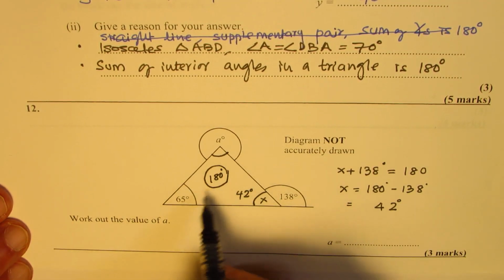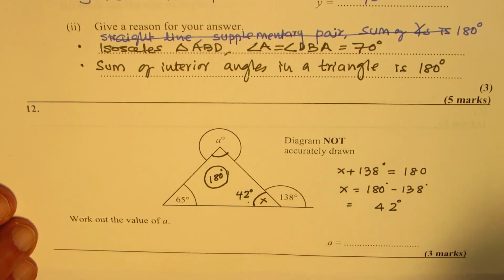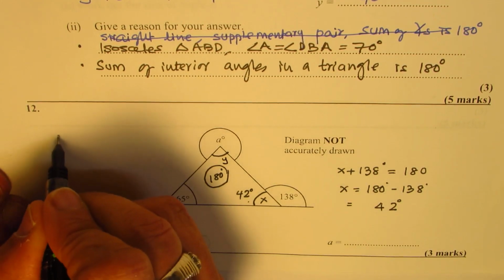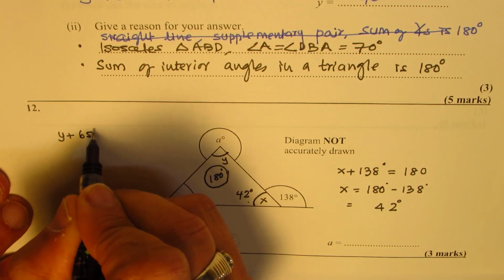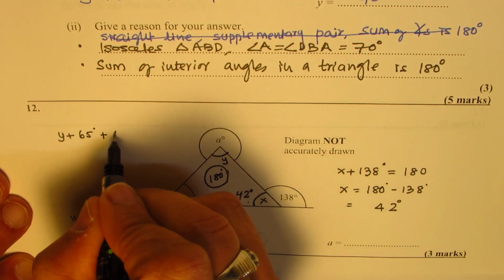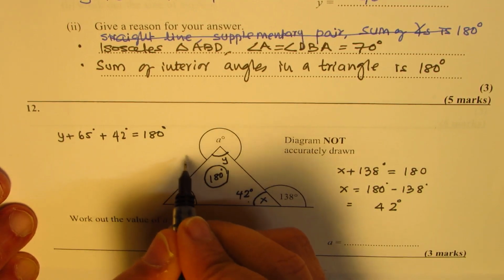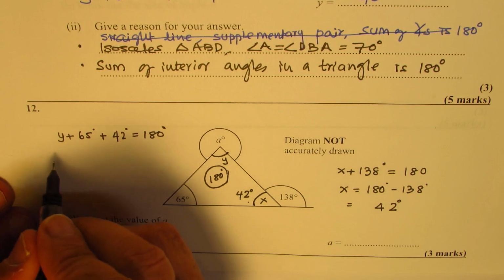So when it is 180 in all, we'll actually add and subtract these two numbers. So we'll find, let's call this angle y, right? So we say y plus 65 plus 42 degrees is 180 degrees, right? That is the sum of interior angles in a triangle.